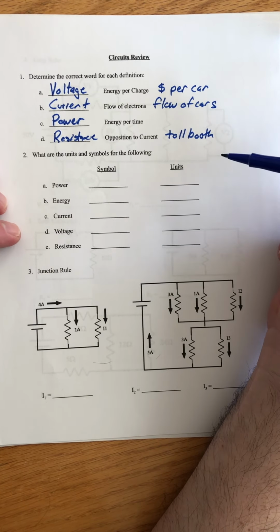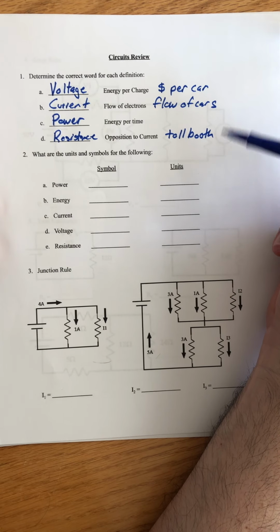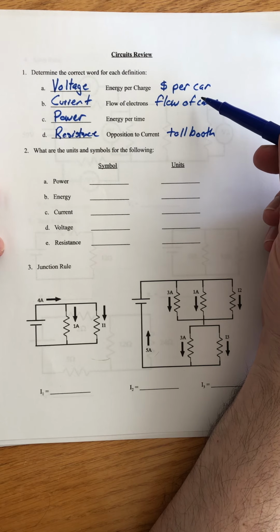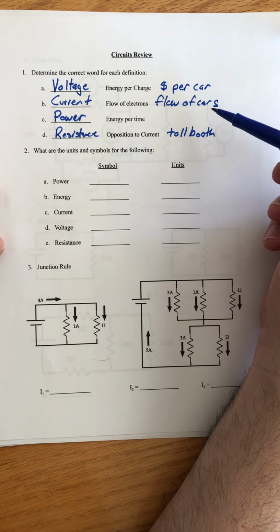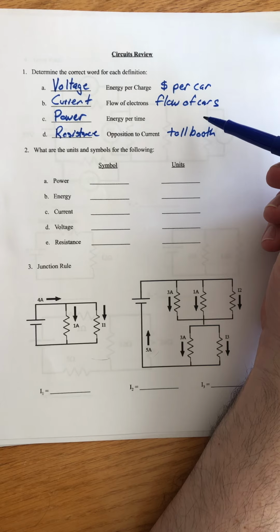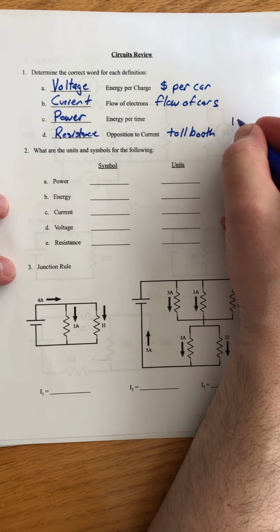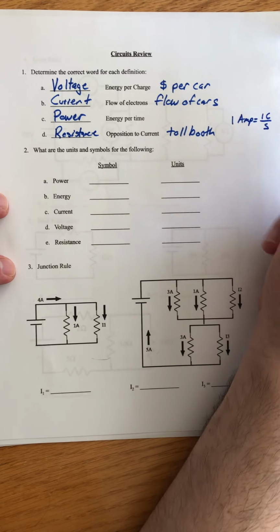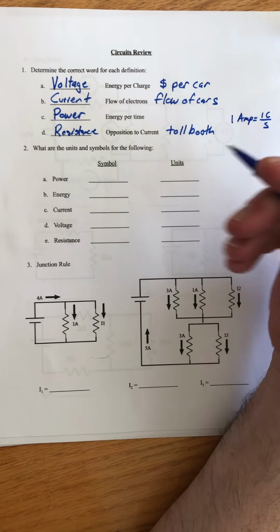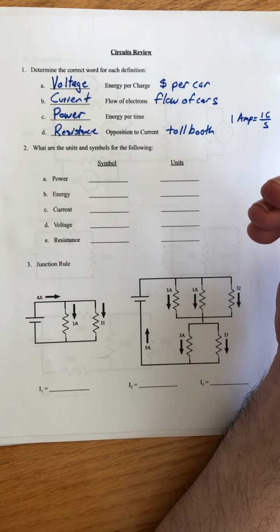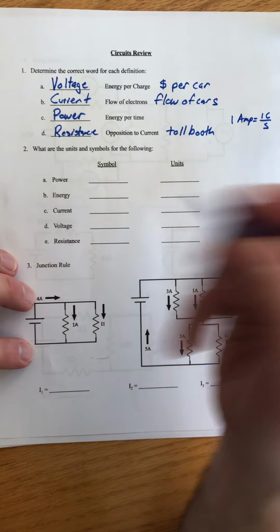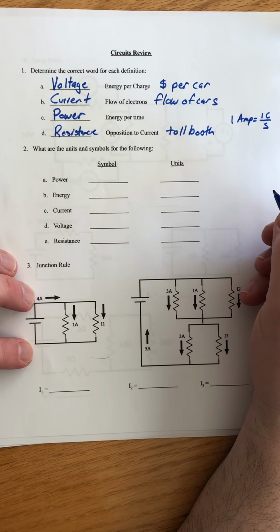of cars. The way that relates to circuits is when electrons go through a resistor, instead of giving off money, they give off energy. And instead of counting cars, we're counting actually electrons. And whenever we talk about 1 amp, that is 1 coulomb per second. And a coulomb is just a certain number of electrons. That's one of the things that we learned in the static electricity chapter, when we learned about coulombs.